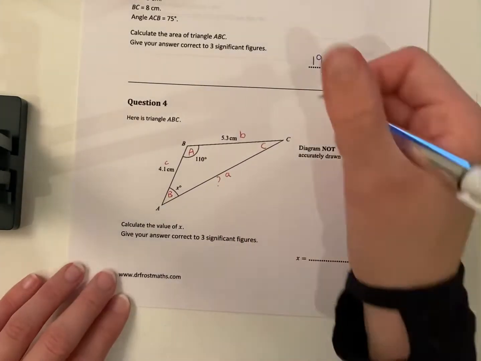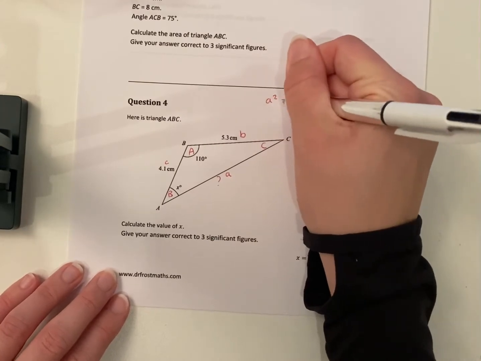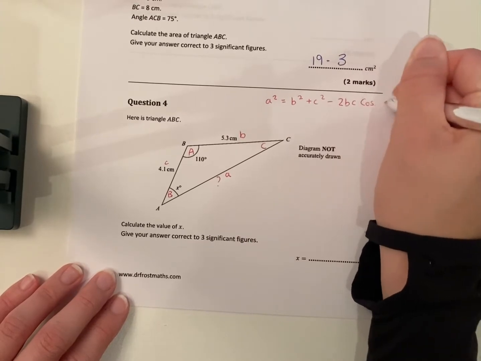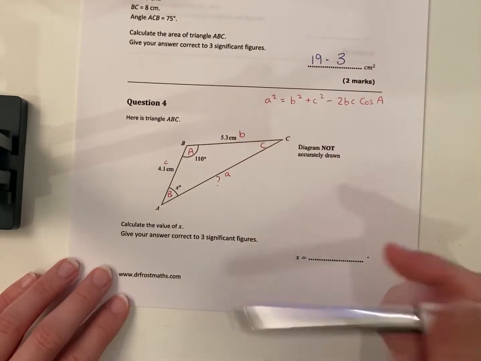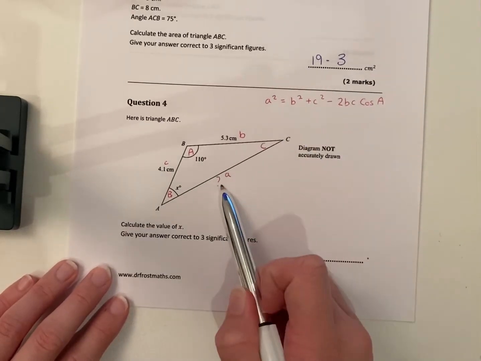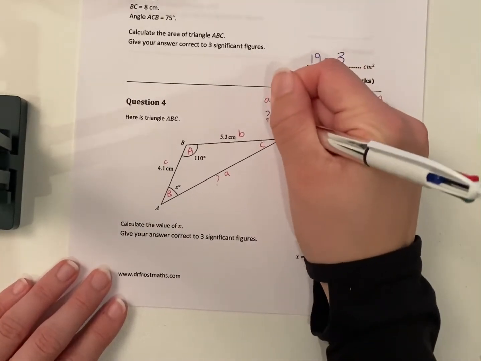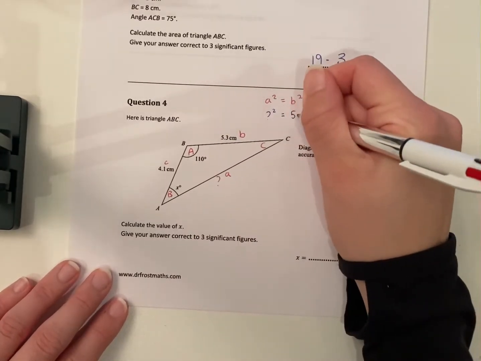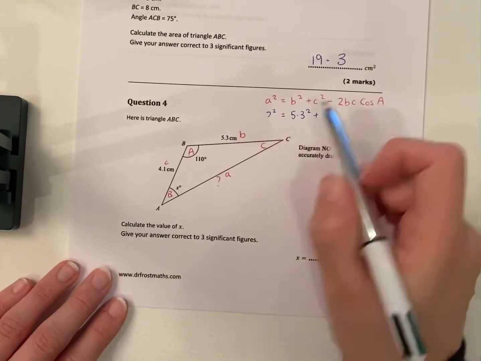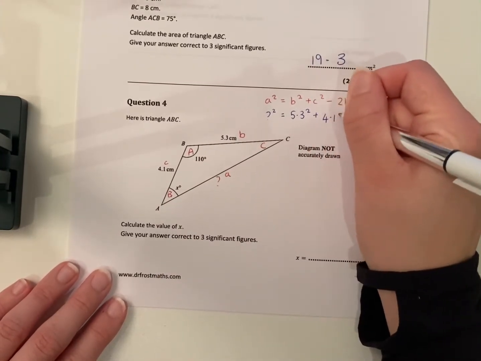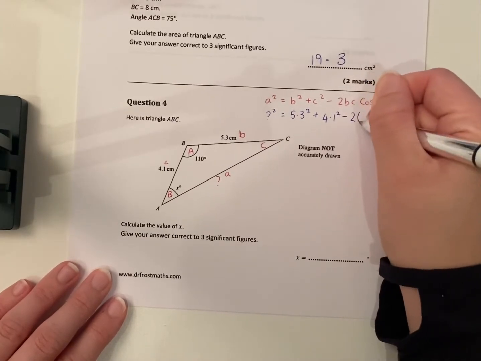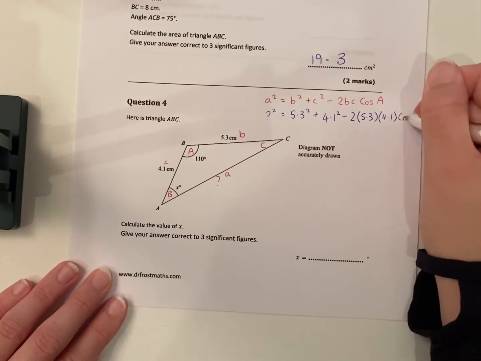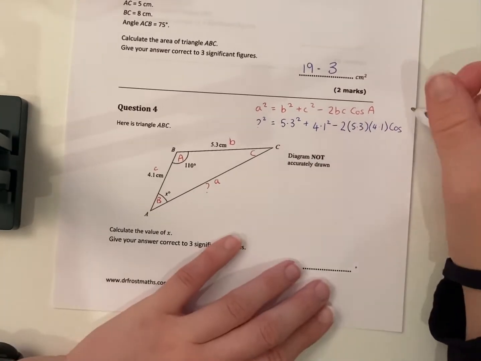So I'm going to use the cosine rule. And the cosine rule says a squared is equal to b squared plus c squared minus 2bc cos A. And I'm going to put all of these values that I know into that rule. So a squared, well, that's my question mark squared, equal to b squared, which is 5.3 squared, c squared is 4.1 squared, minus 2, b is 5.3, c is 4.1, and then, sorry, I'm just having to squeeze this on the end, cos A is cos of 110.